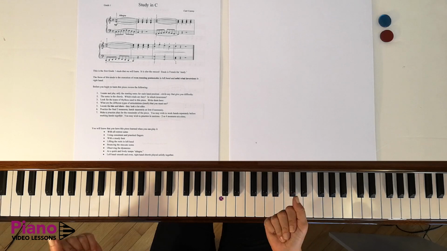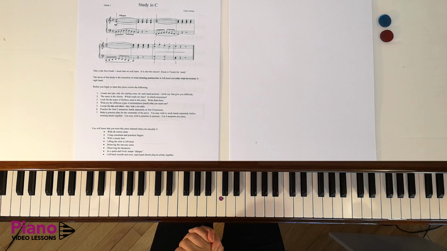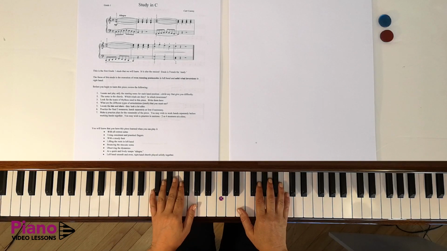Alright, so let me play this piece for you, and then we'll break it down and learn it. So here it goes. Study in C.